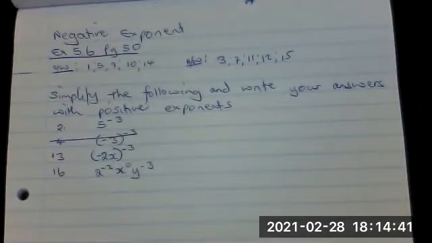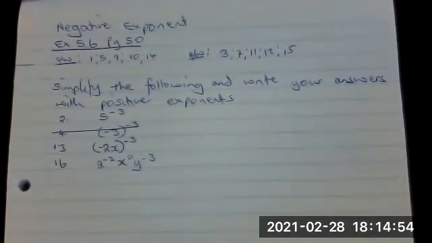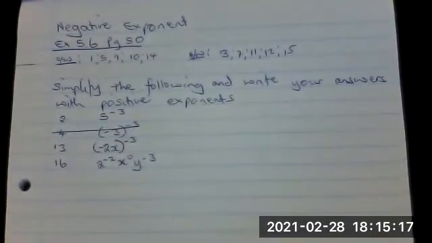So we are to simplify. As we simplify, our answer must have positive exponents. Now, before I work out number 2, 5 to exponent negative 3, number 13, negative 2x in brackets, exponent negative 3, and number 16, which is 2 to exponent negative 2, x to exponent 0, y to exponent negative 3, I'm just going to first of all introduce you to the law on negative exponent.